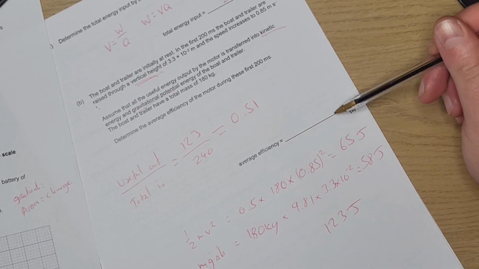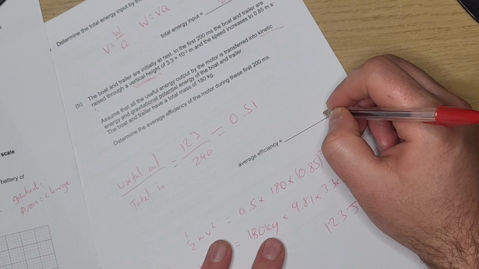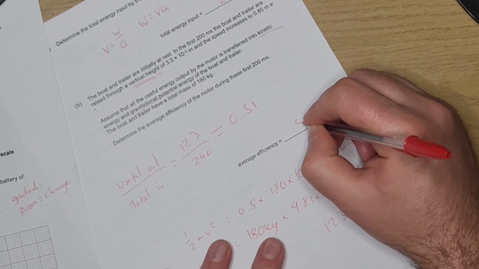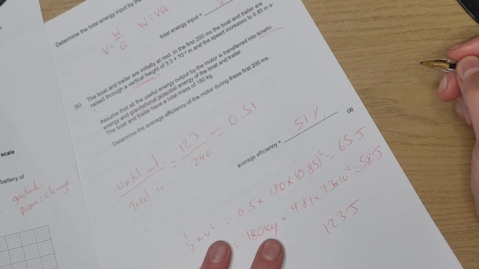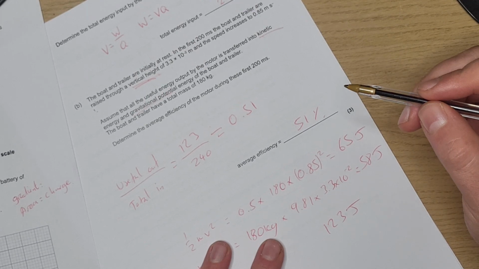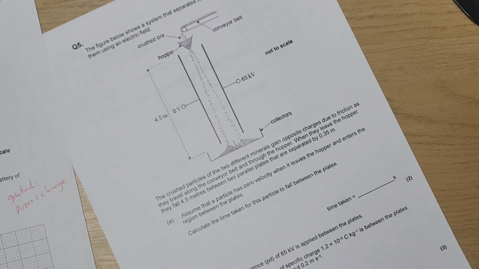So unless it asks for a percentage or gives you a set unit, you can give either. So I can either put 0.51, or if I want to multiply by 100, I can put 51 and clarify with a percent symbol, okay? Just if you do that, make sure you clarify that it is a percentage.